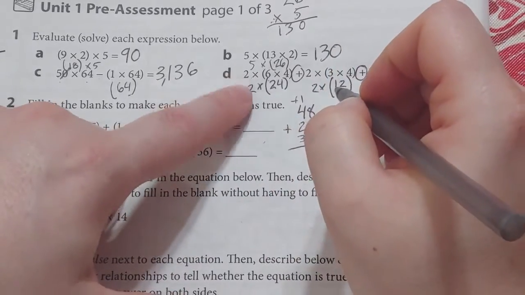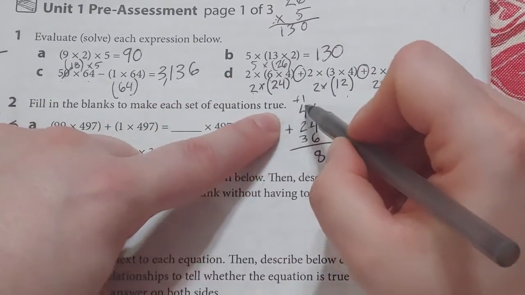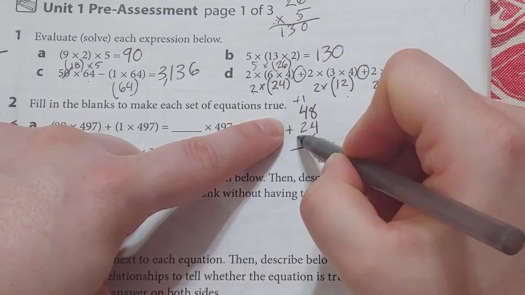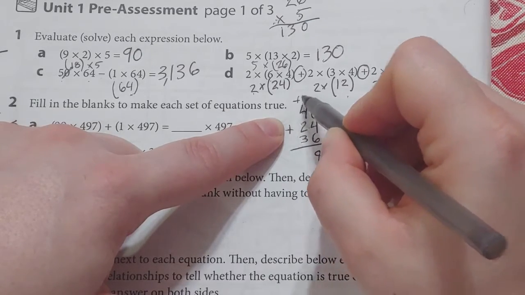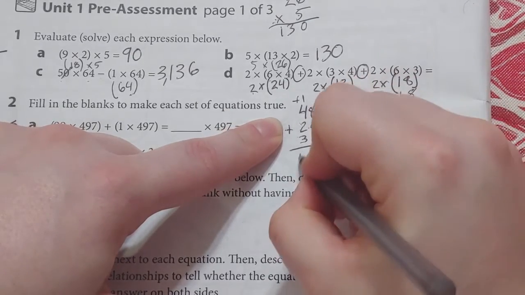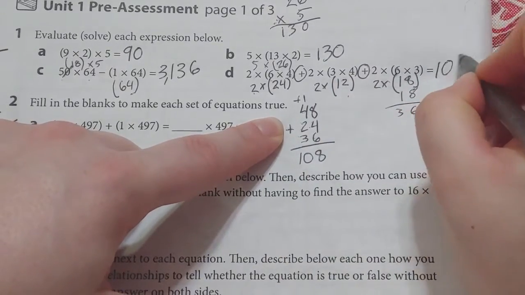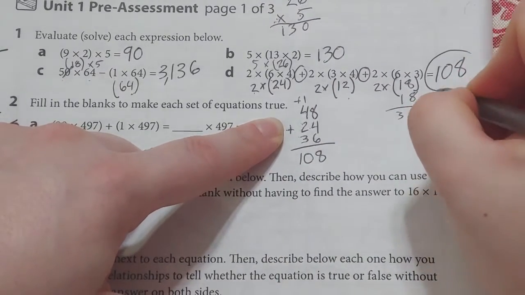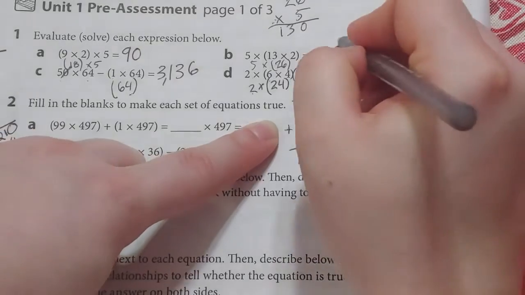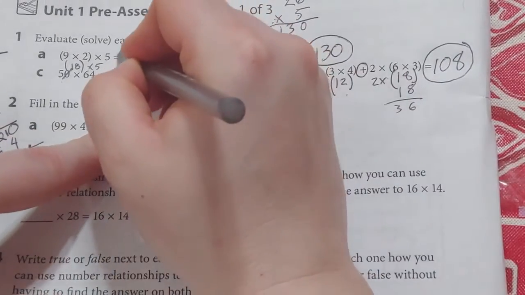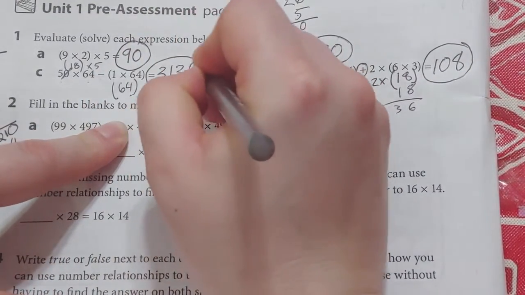This is a multi-step problem. Holy smokes. 4, 5, 6, 7, 8, 9, 10. Look at all that work in your little tiny answer. I'm going to circle it because guess what? There's a lot of math floating around here, and I want to make sure that my teacher knows exactly what my answer is.